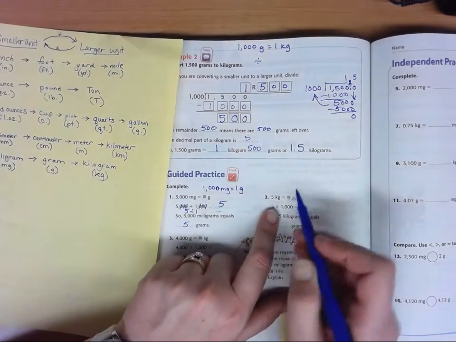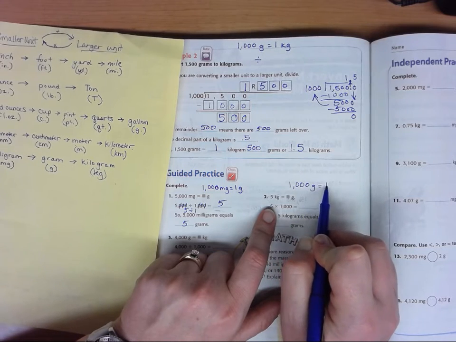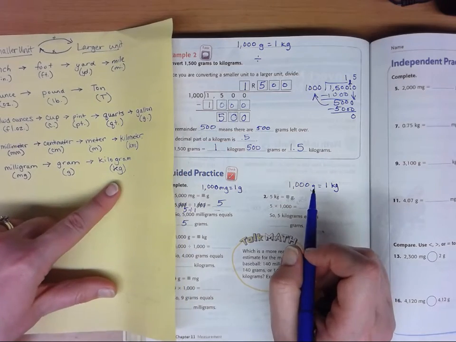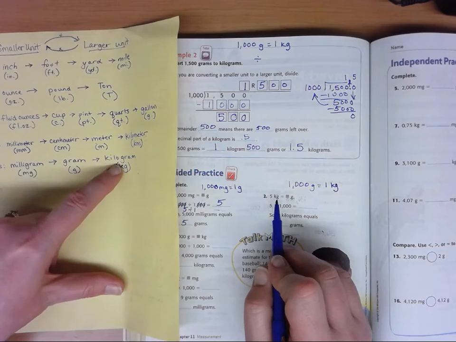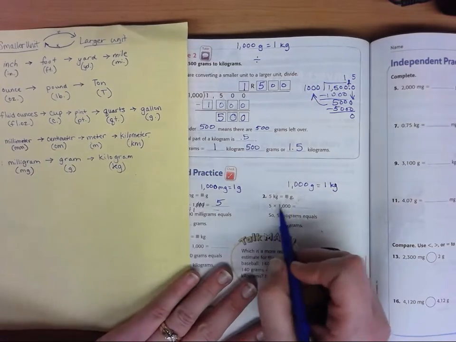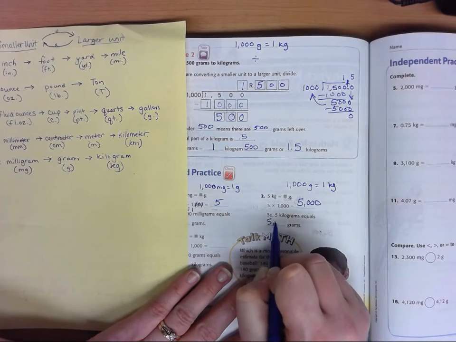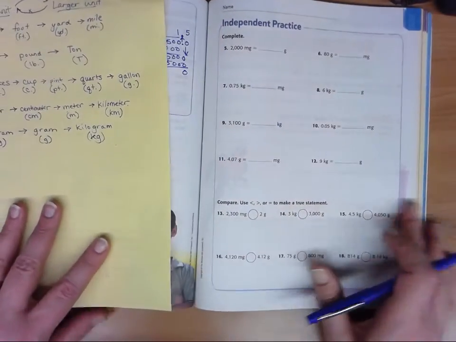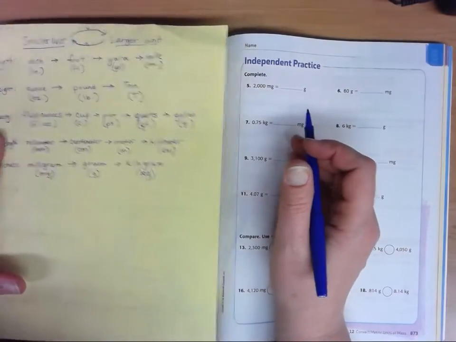Kilograms to grams. Again, 1,000 grams is 1 kilogram. Littler unit to bigger unit. But here we're going to go from the big kilograms back to little grams. So we're going to multiply. 5 times 1,000 is 5,000. So there are 5,000 grams in a kilogram. Let's look over here at number 5. 2,000 milligrams to grams.